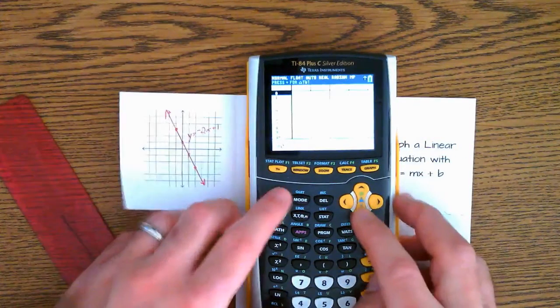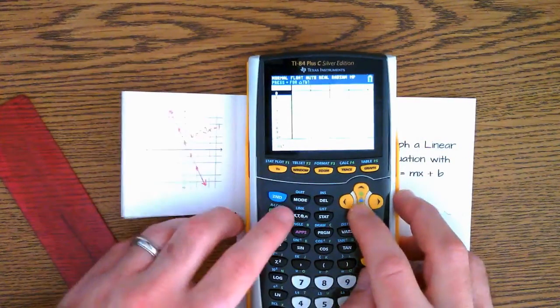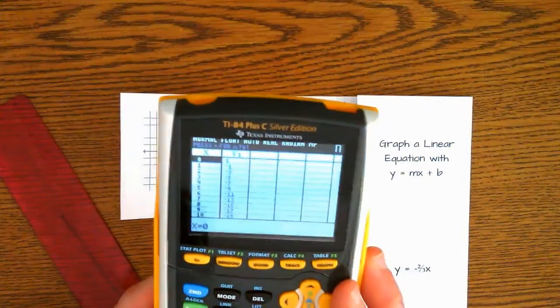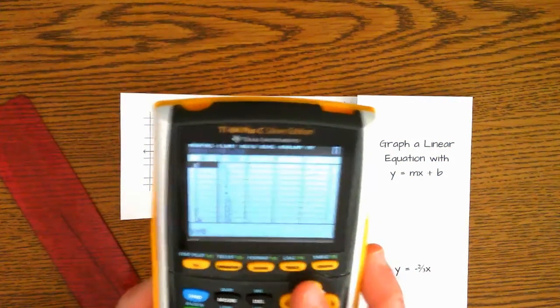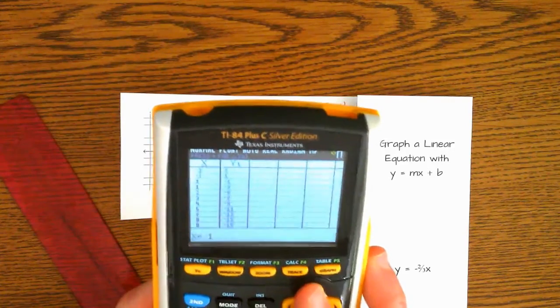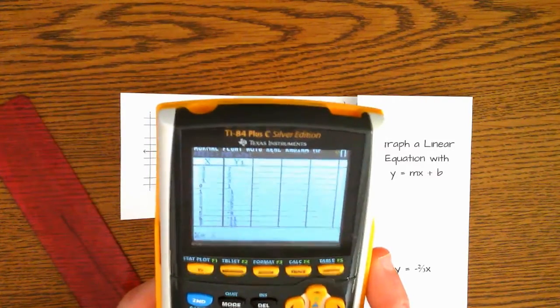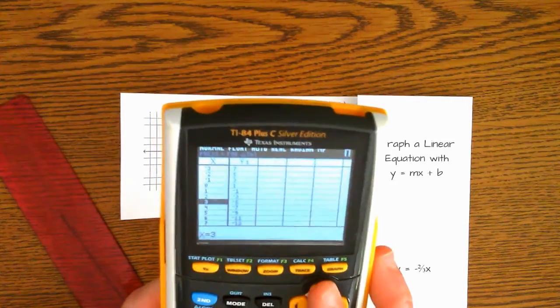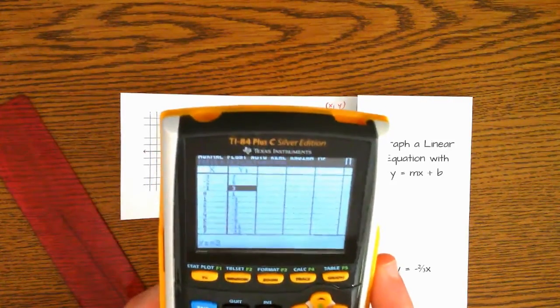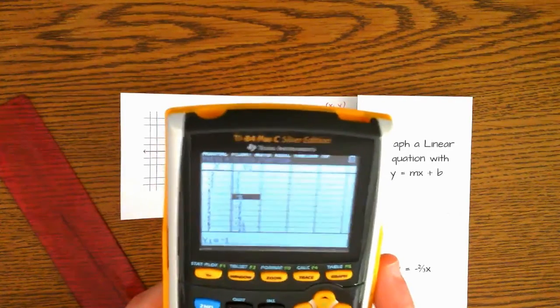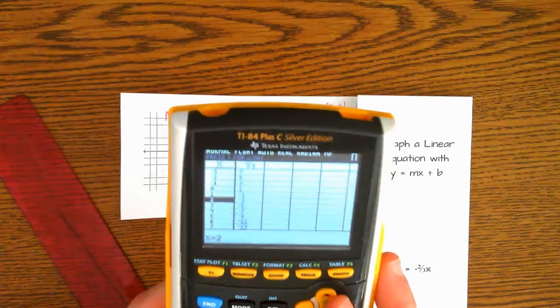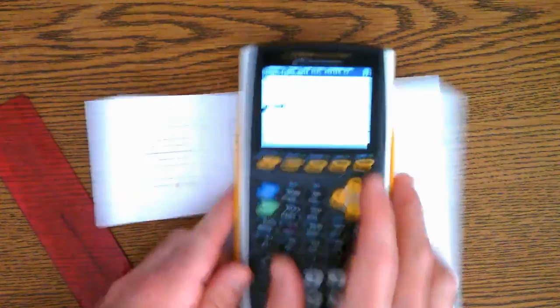It's hard to see, but you can get your table of values that way. You can see we have some of the same ones. You can move it up and down to get even more. So there's our negative 1, 3, 0, 1, 1, negative 1, 2, negative 3. So you could also do it that way.